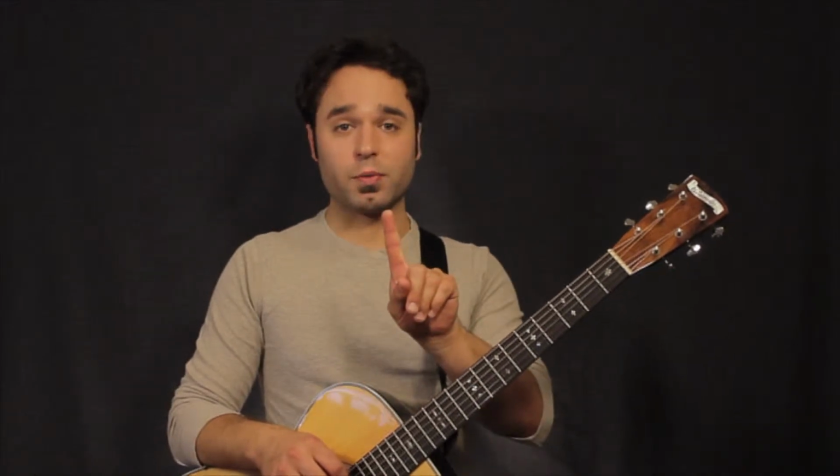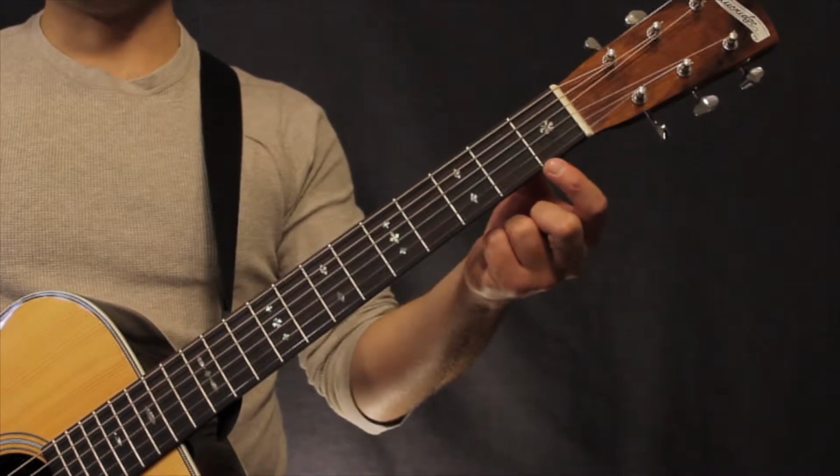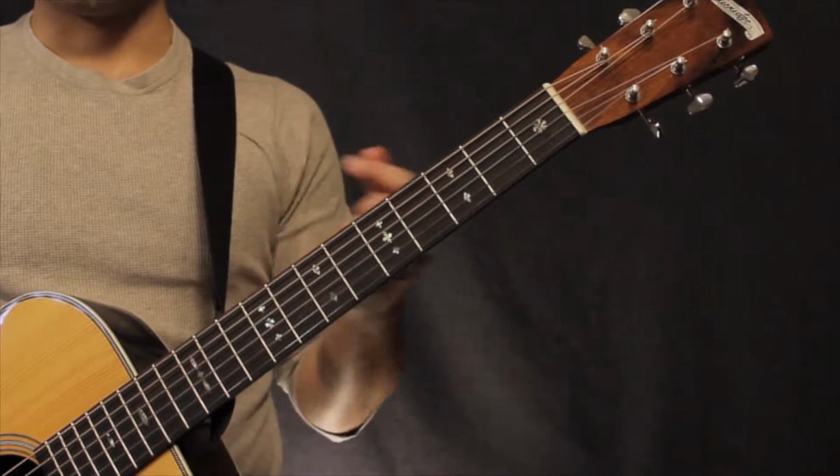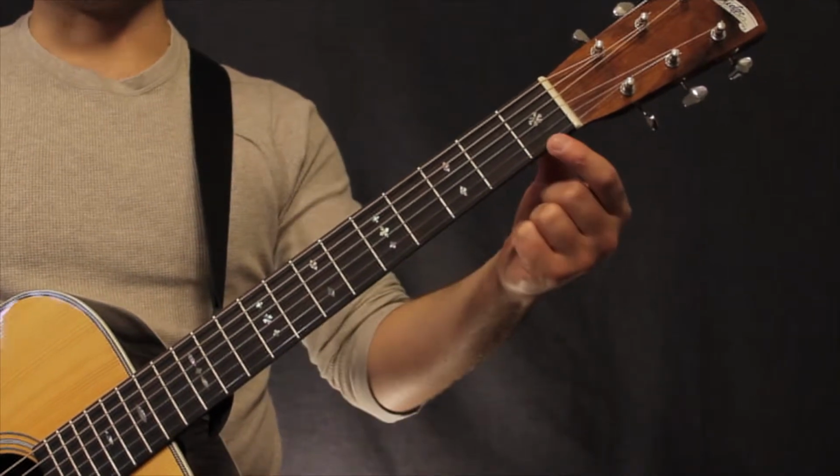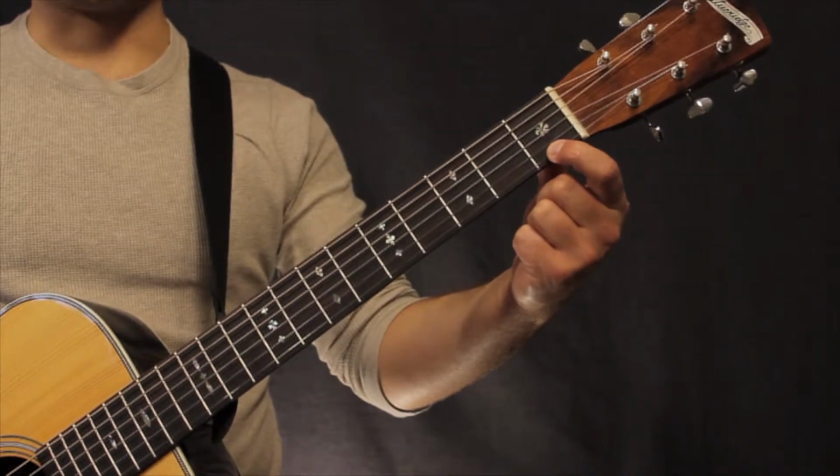So here is going to be my first finger. Here's my second finger. Here's my third finger. Here's my fourth finger. So for example, if I were to say my first finger on the first string, first fret, that would be it.